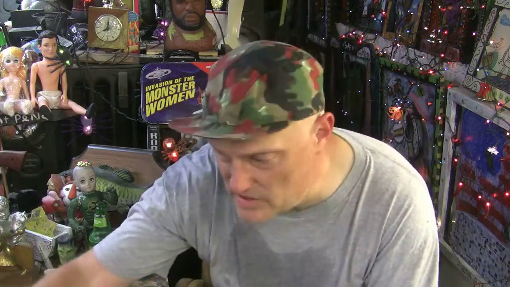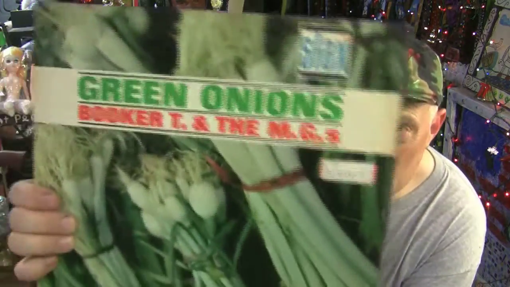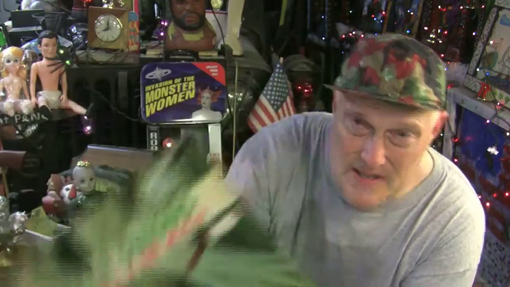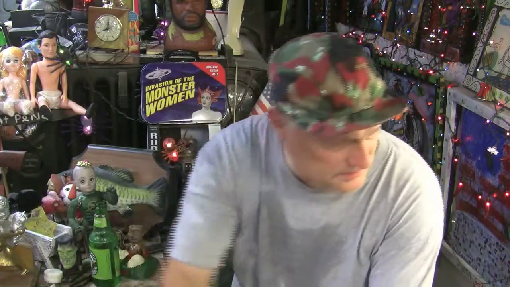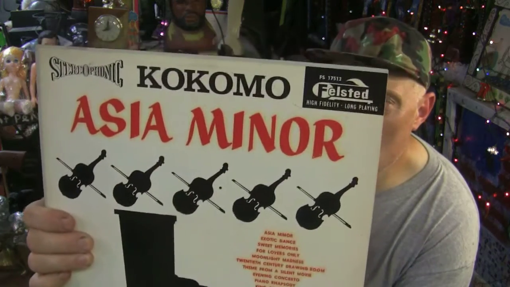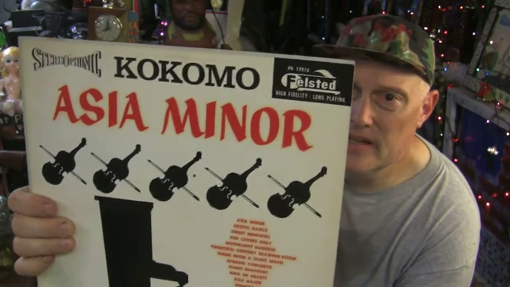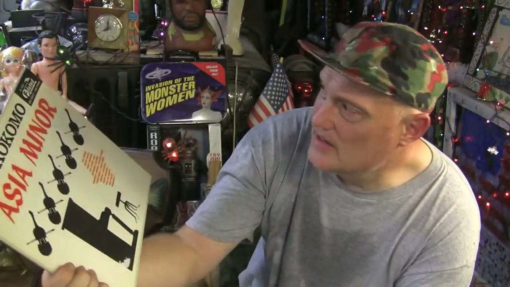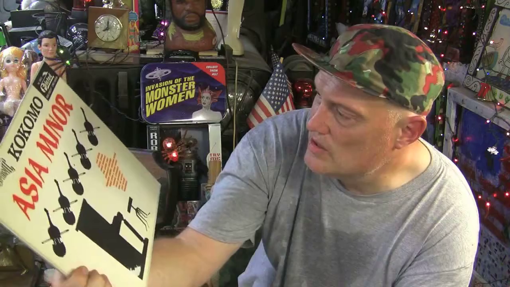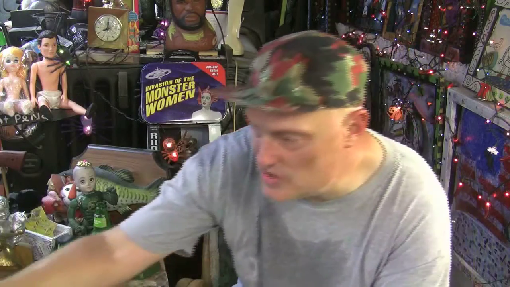Minty fresh. They must have kept these in some kind of vacuum storage. They're amazingly clean. Green Onions, Booker T and the MG's, Green Onions. I love Green Onions. This is a cool looking record. Kokomo, Asia Minor, on a label, Felsted. I have no idea, never heard of it before. There's some interesting song titles on it. I'm excited to listen to that.